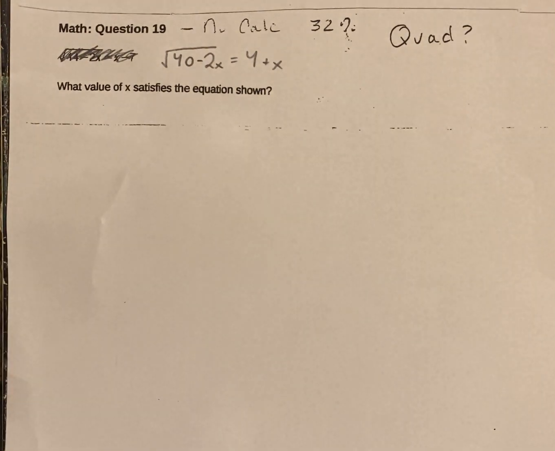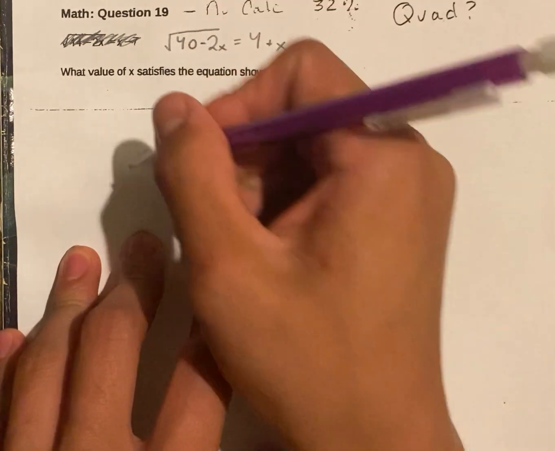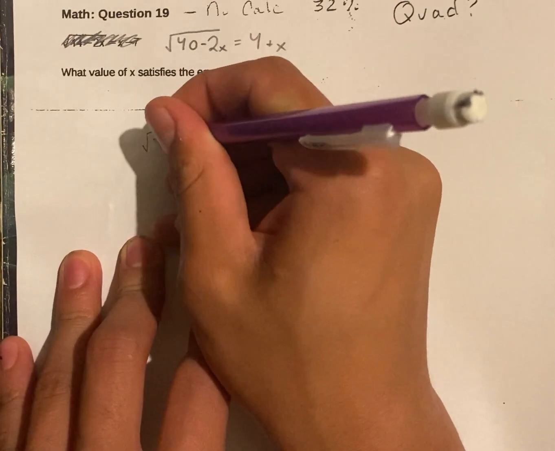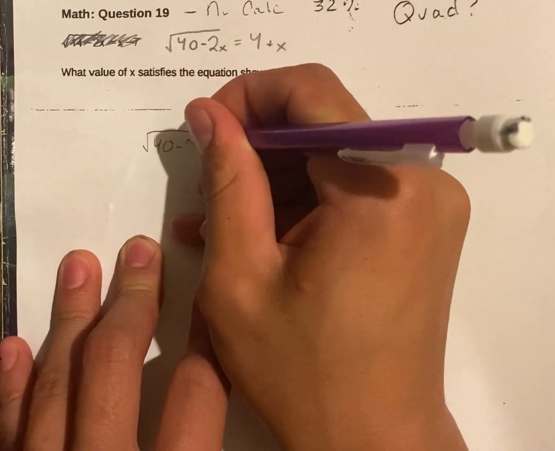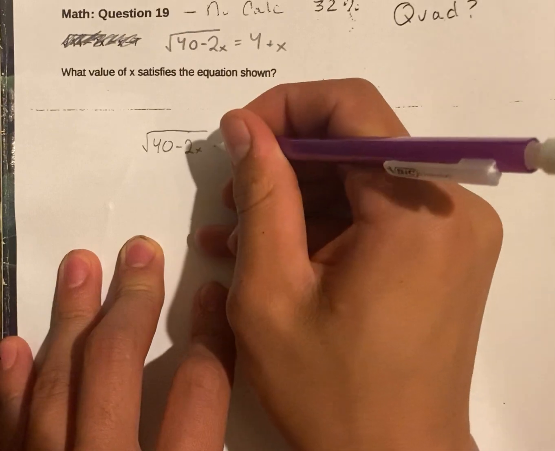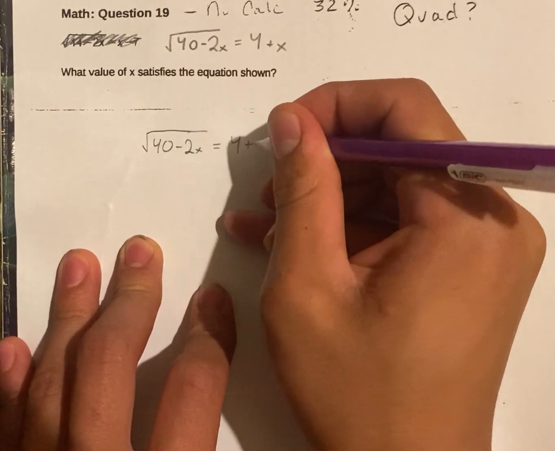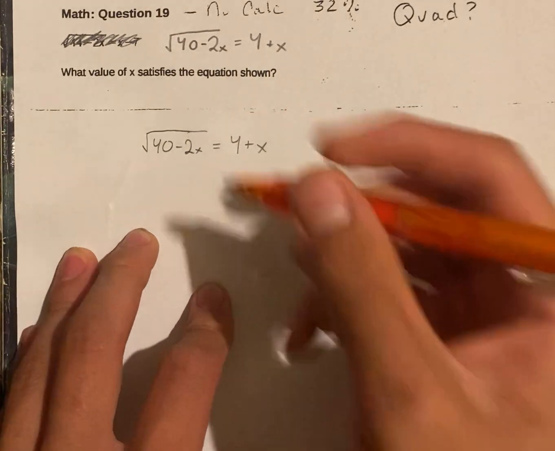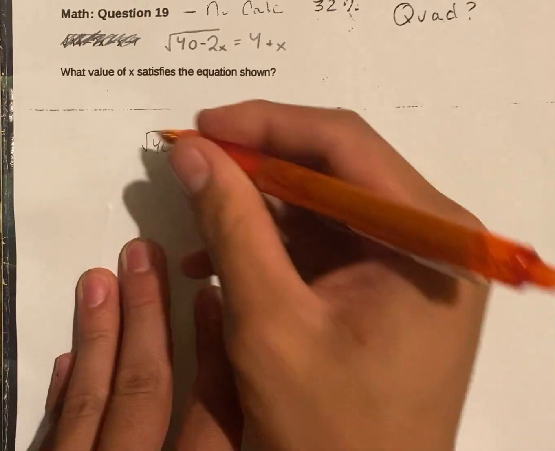All right, so this is how you solve it. Similarly to the last way we solved, we're going to deal with the square root first. So let's rewrite the equation. How do you get rid of the square root? You square.